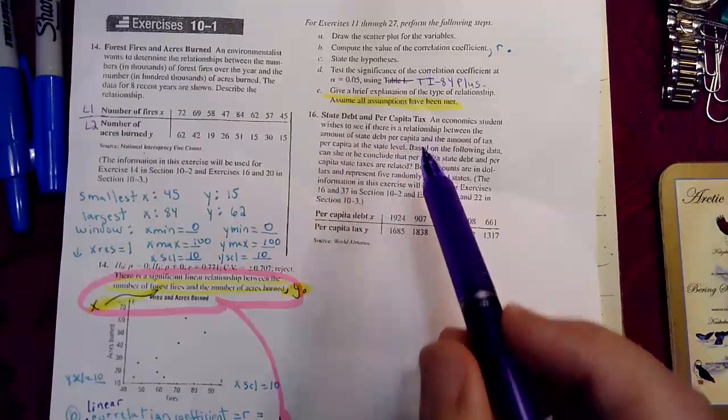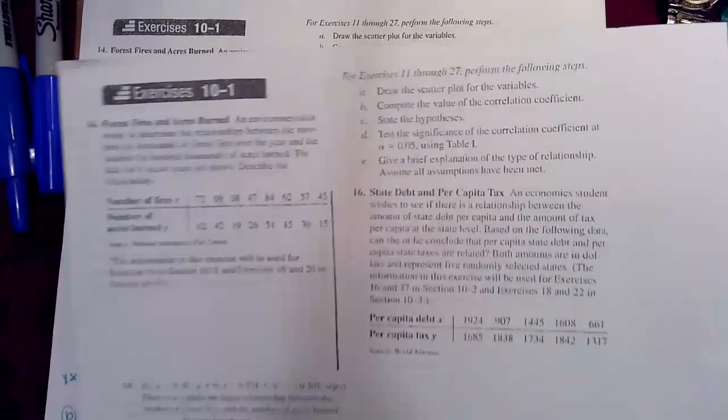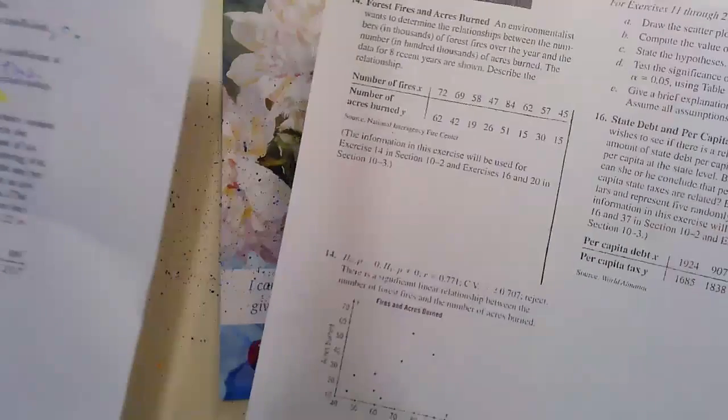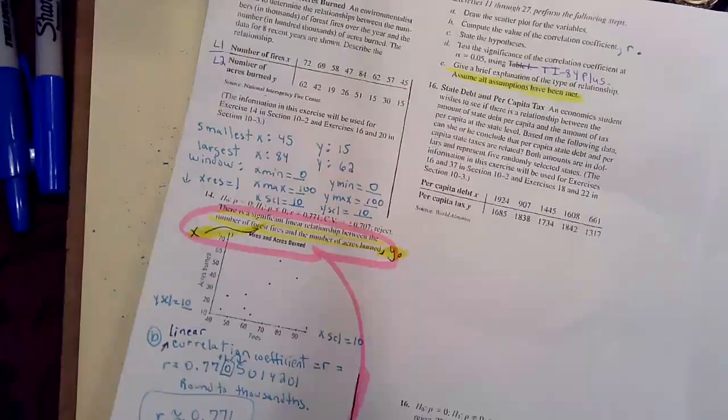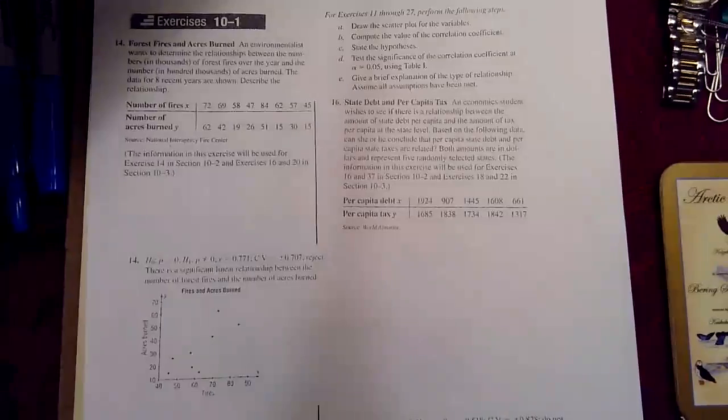I went ahead and made another copy. I have a printer at home, so I made a fresh copy. That way you wouldn't get distracted by this previous problem. Let me just enlarge this.